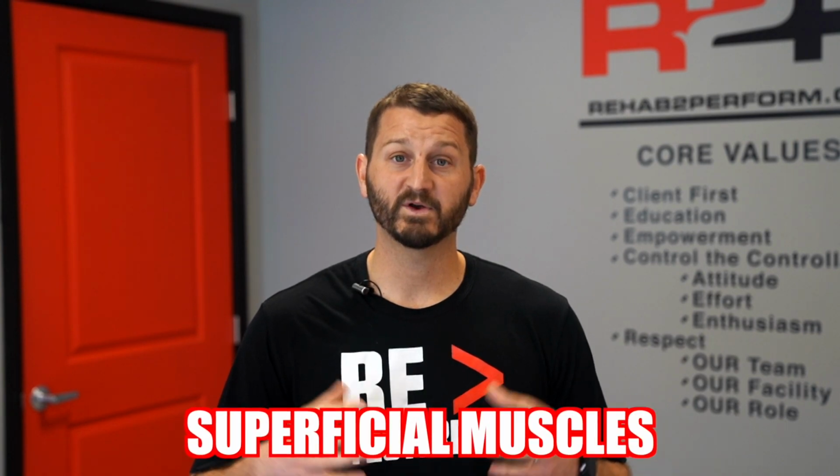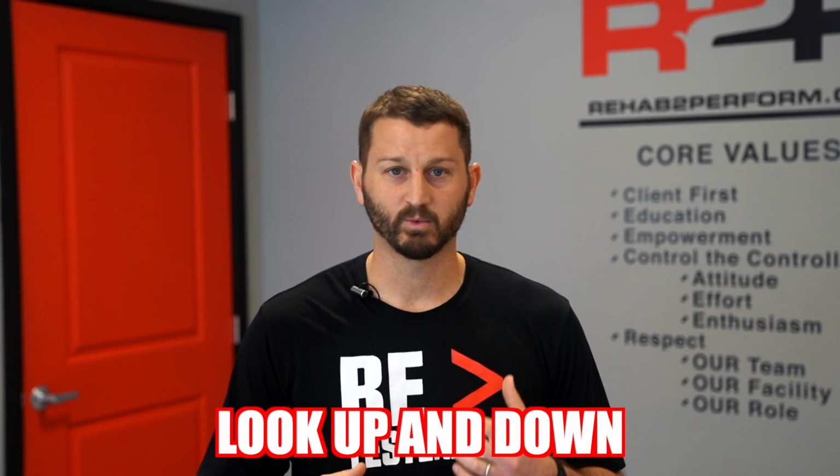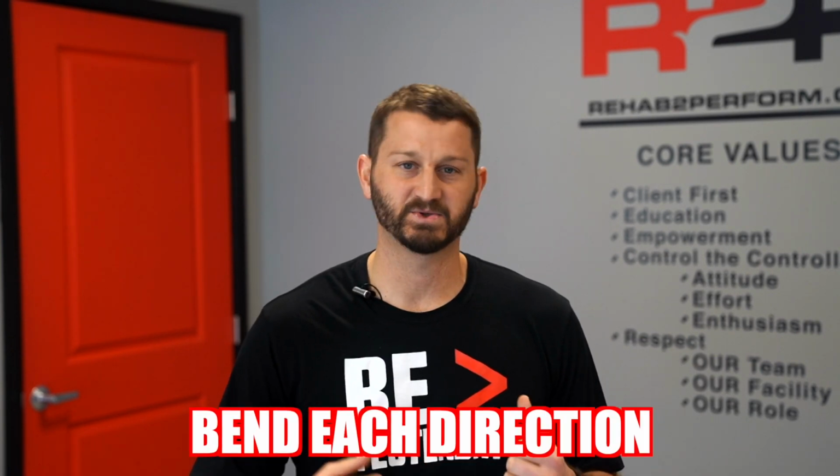Our more superficial muscles, or think about the ones that you can see when you look in the mirror, play a larger role in movement, allowing us to look up and down, rotate side to side, and bend each direction. When we're experiencing pain from an injury, we can have a difficult time differentiating the roles and responsibilities of these muscles, and we need to retrain them with physical therapy through exercise.